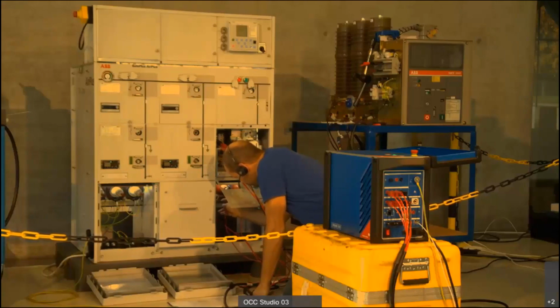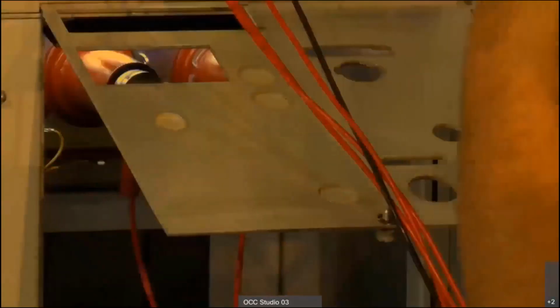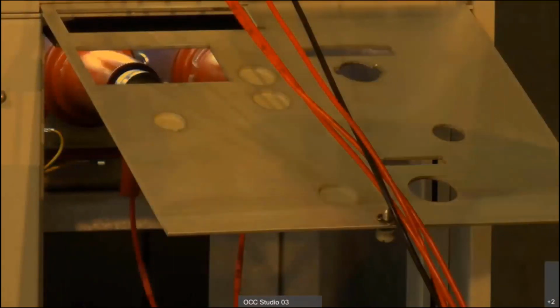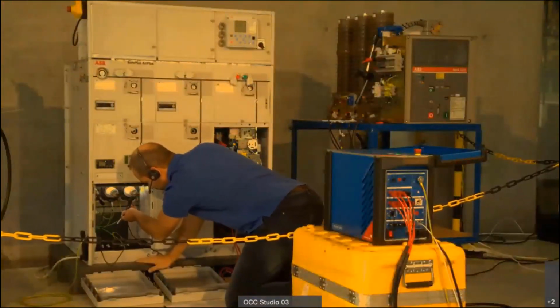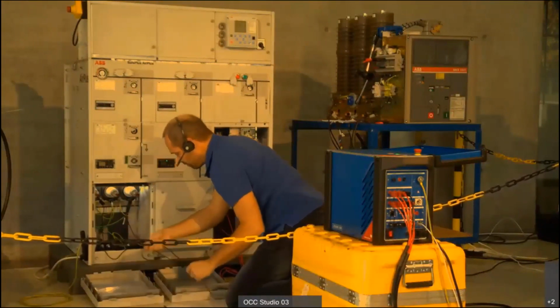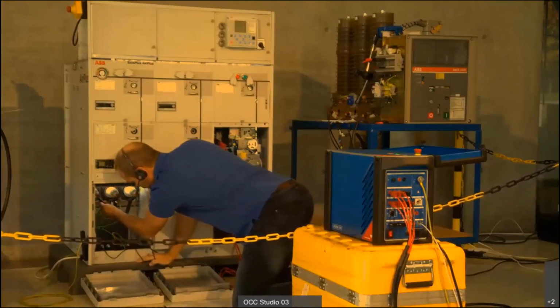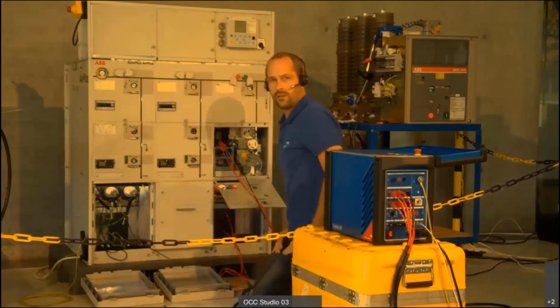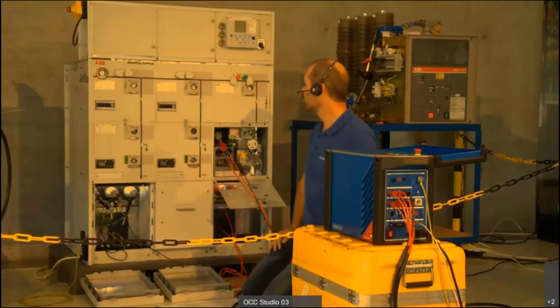So one side, the red one, and the other side here, the black ones, and making the bridges. This is quite a specific connection for a medium voltage GIS.